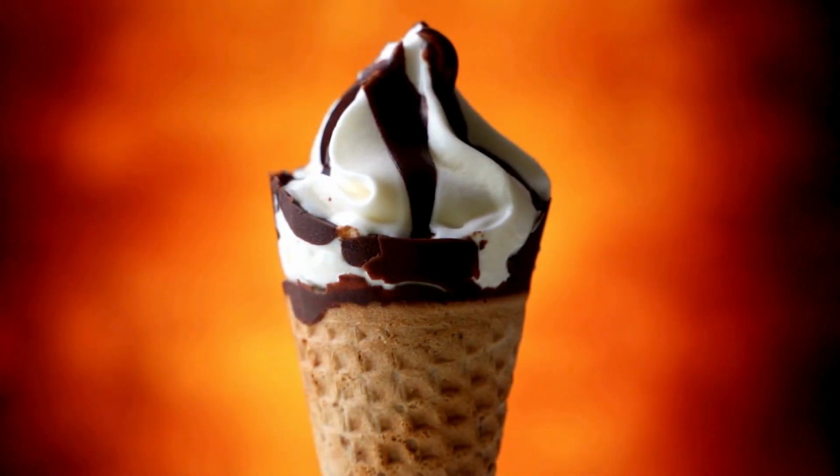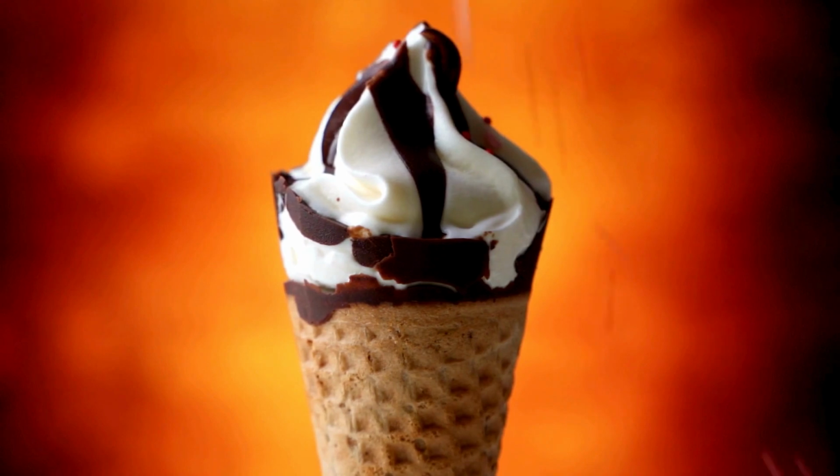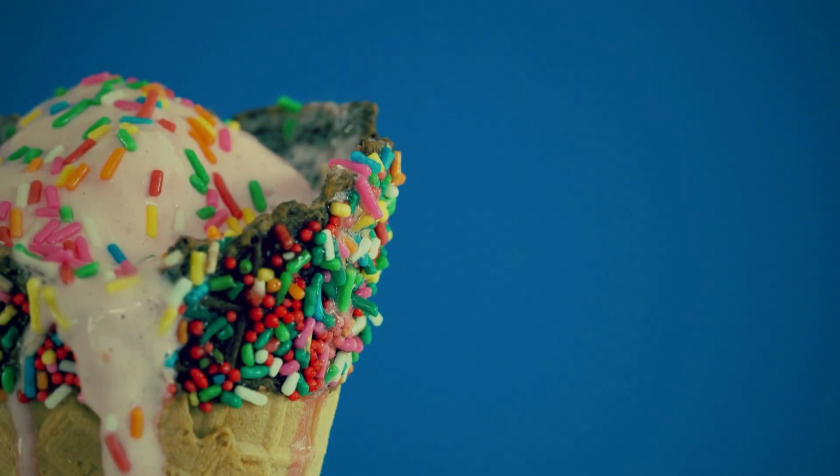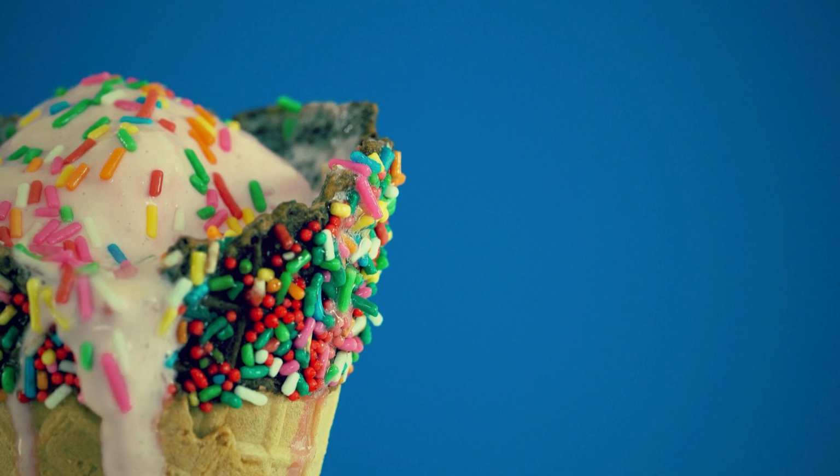After the ice cream has been put in its final packaging, it will continue to harden out. If you've made ice cream yourself, you will recognize that ice cream coming straight from the ice cream machine is still very soft and needs to harden out in the freezer.